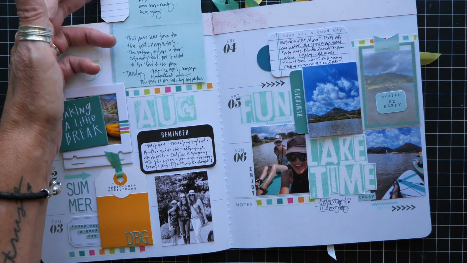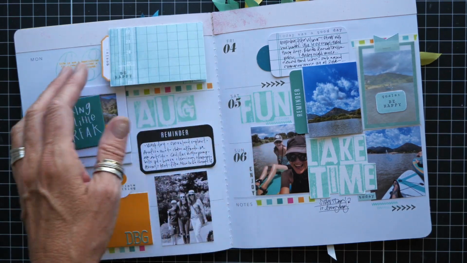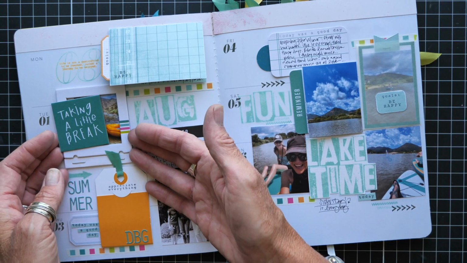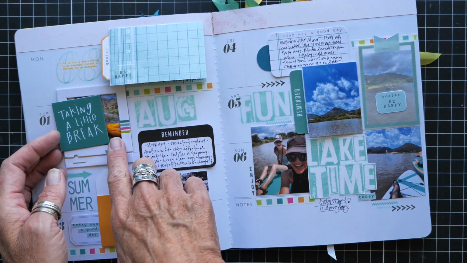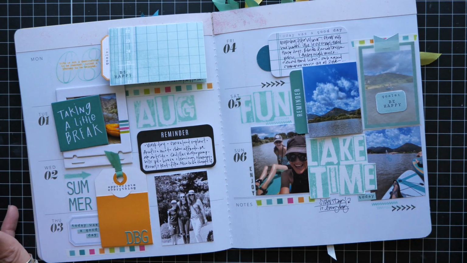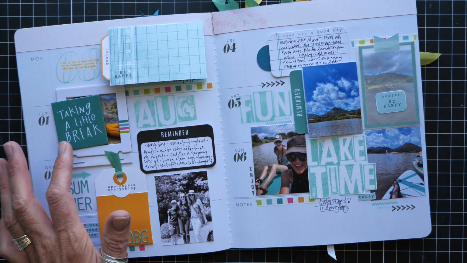So I've added everything in here, from a little flippable for journaling. This just is the frame for this little peek of this photo here. And I loved having this chipboard piece. This was all from the August 15 Stop the Blur kit.